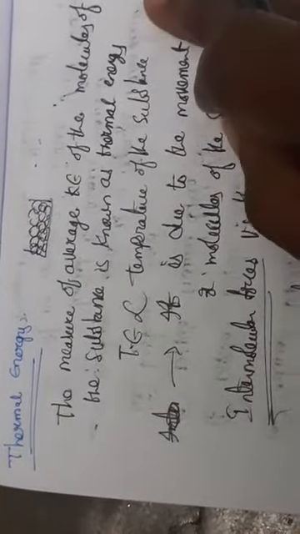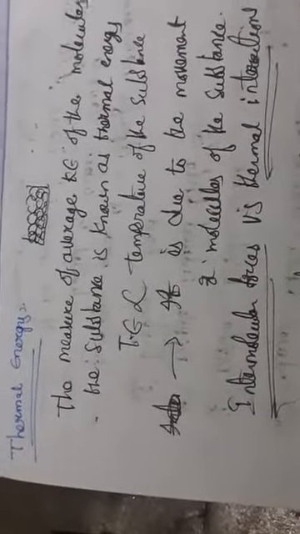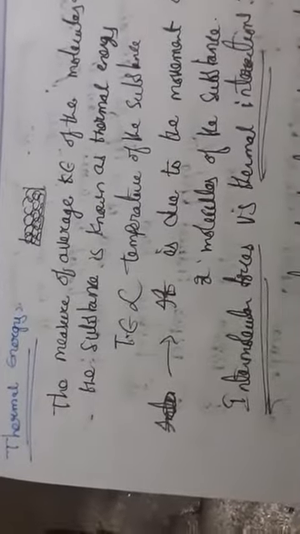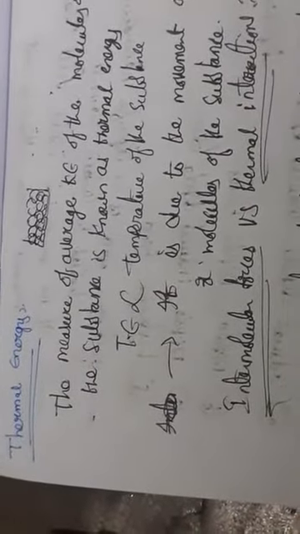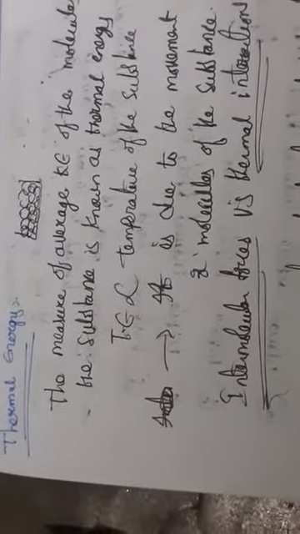If the molecular forces are weak, this happens. If the molecular forces are strong, then by lowering the temperature the thermal energy of the molecules is reduced, and the gases can easily be changed into liquid. So this is the predominance of thermal energy and molecular interaction.